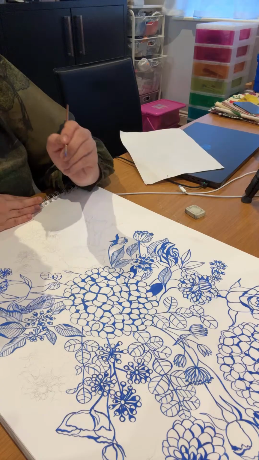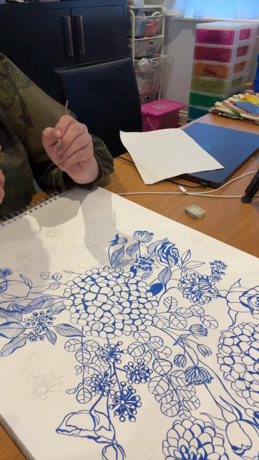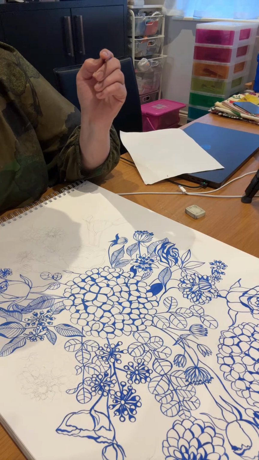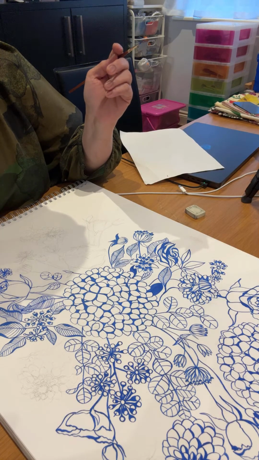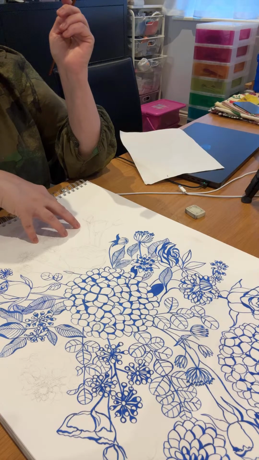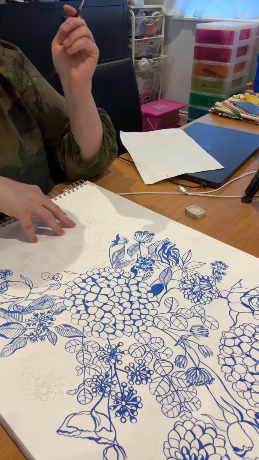You can see I have a little bit of paint on my brush this time because I want to make a little bit thicker stem. Yeah, I still have a lot of flowers to do. I'm doing a little bit at a time.